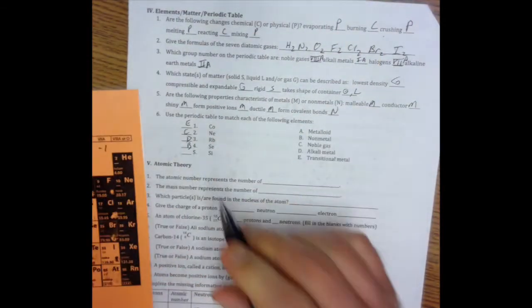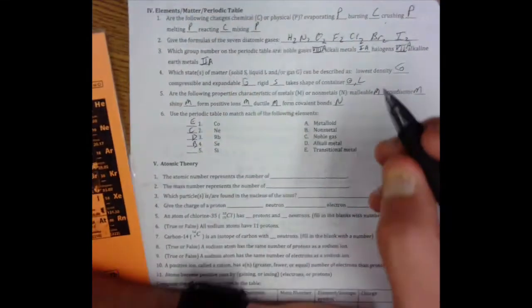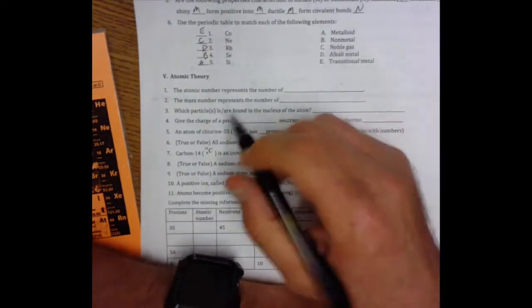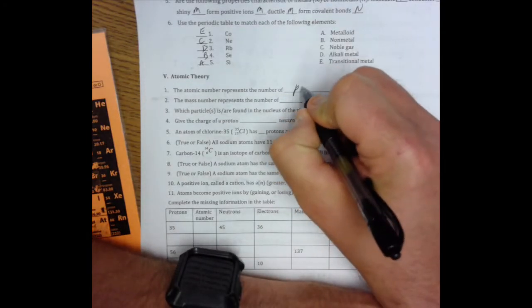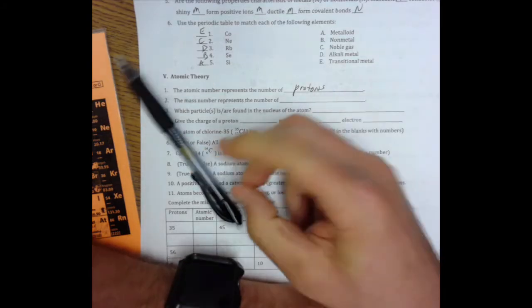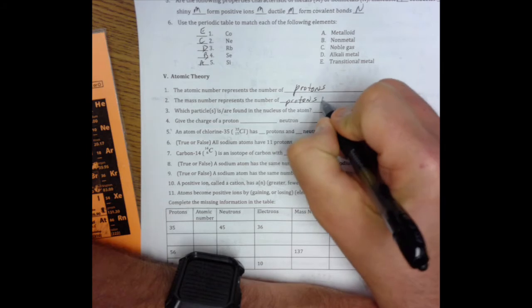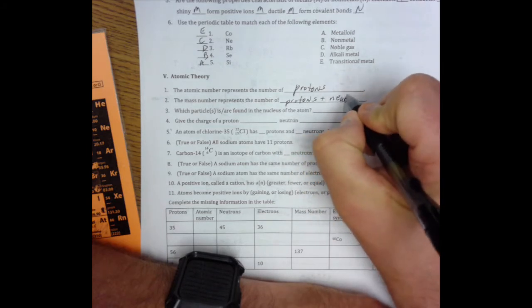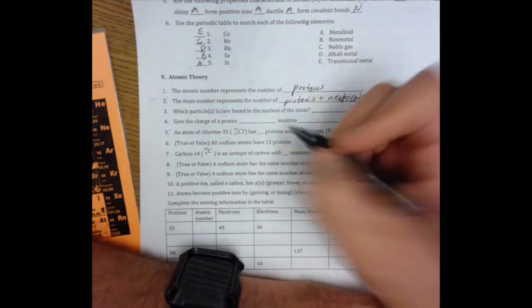Selenium. Selenium is over here, so that's definitely in the non-metallic group. And silicon. Silicon's on that line, so that is a metalloid. Also known as semi-metals. The atomic number. So the atomic number represents the number of protons. The mass number represents the number of protons plus neutrons. You could also say the number of particles in the nucleus.